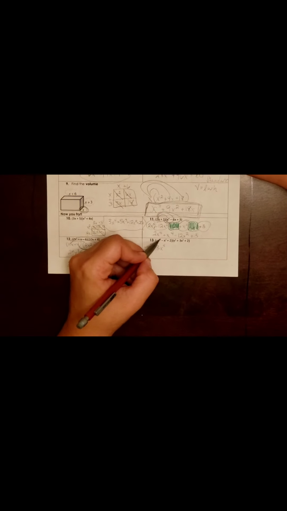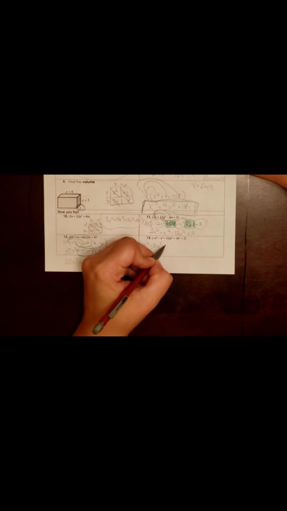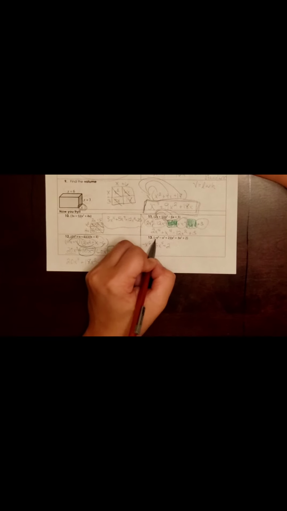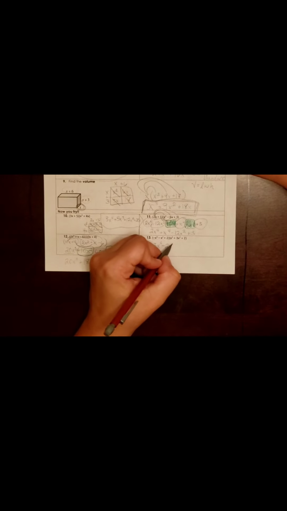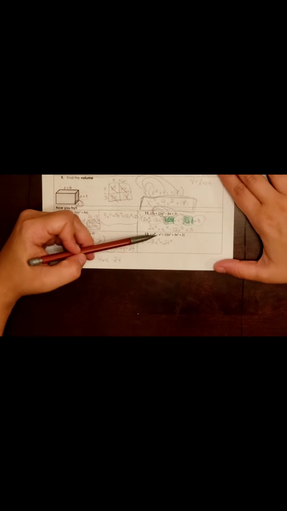Negative x cubed times a positive 2 makes a negative 2, because positive 2 times negative 1 is negative 2. I don't like that negative sign. Equal sign. All right, and then we're just going to bring the x cubed over. Yay. All right, bye-bye. All right, now we've got negative x squared.